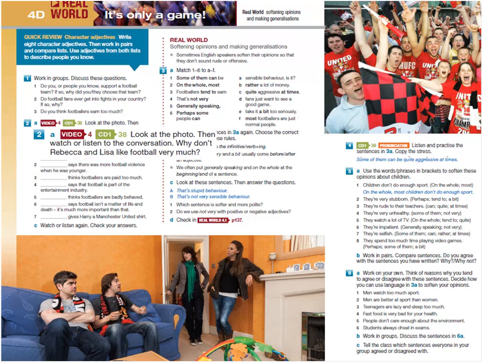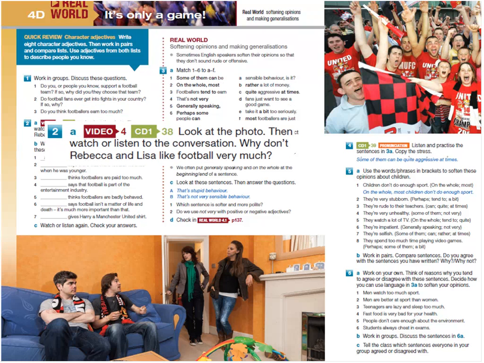Then we ask them to look at the photo and then watch or listen to the conversation. Then they have to decide why Rebecca and Lisa don't like football very much. Also, you may not be able to see on your screen, but just along the bottom of the photo are the people's names. So they will know that Rebecca is the woman by the door and Lisa is the woman by the fireplace. Okay, so I'm going to play the video and watch the video and decide why don't Rebecca and Lisa like football very much.